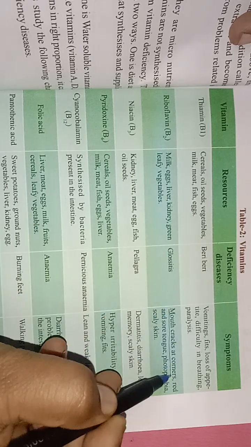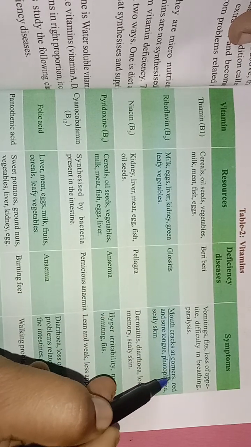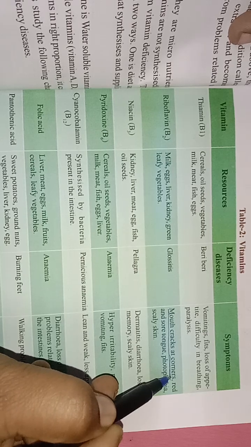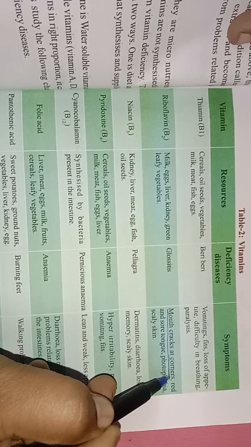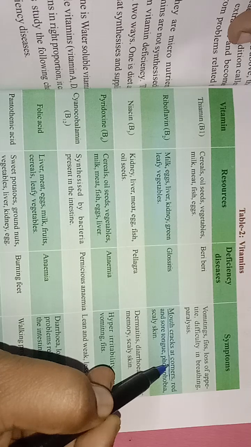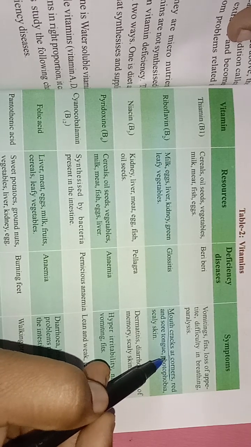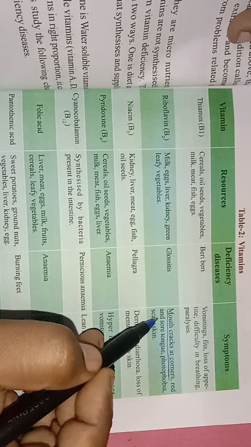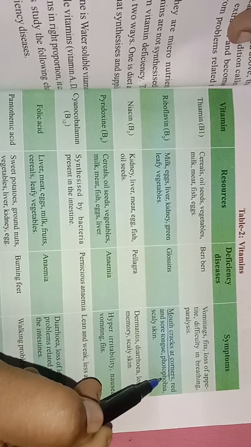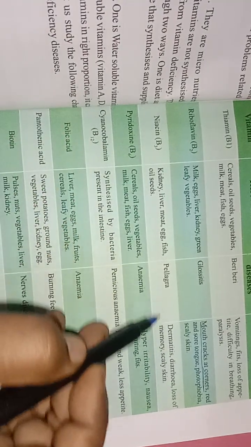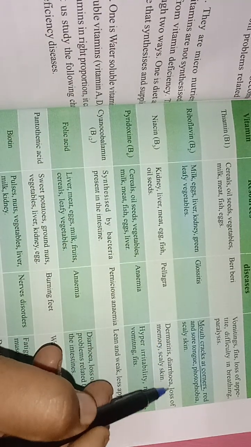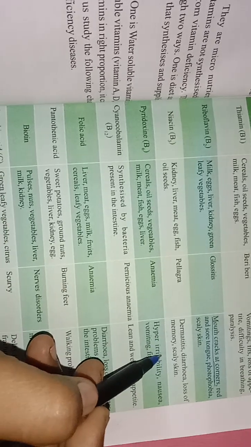This one we see in most children, right? At the end of the mouth they will have white patches or white cracks, right? By seeing that we can say they are suffering from vitamin deficiency. That is B2. Red and sore tongue, photophobia, scaly skin. Niacin: pellagra, dermatitis, diarrhea, loss of memory, scaly skin, right?